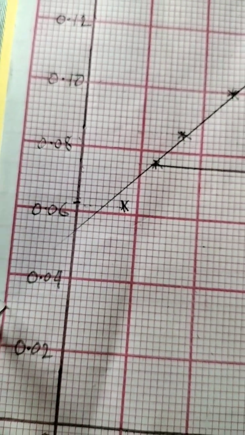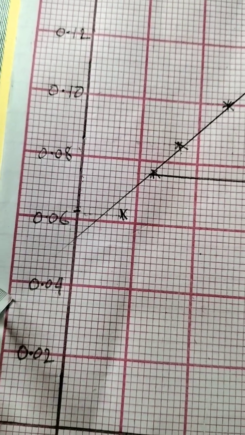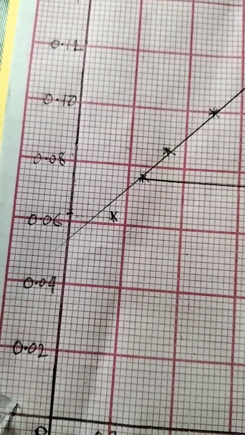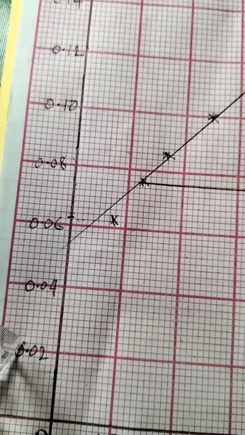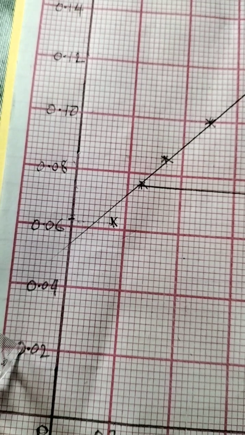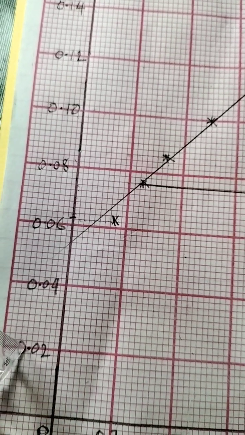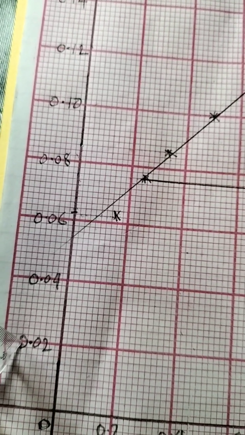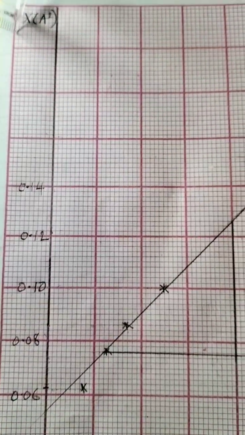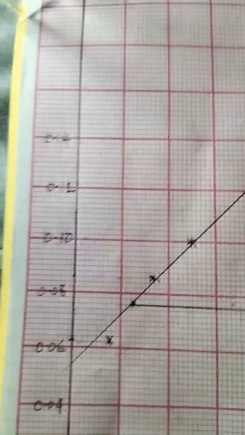So the scale on this axis is 0.02 for 2 cm, because each bus measures 2 cm, typical of senior WAEC examination. So 2 cm to 0.02 unit for the vertical axis, the S axis, because what you're plotting is S here. So don't get it confused.